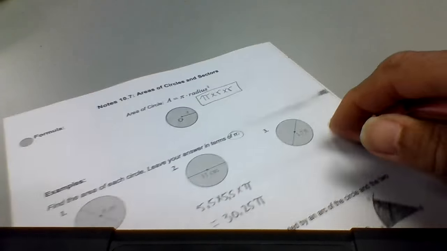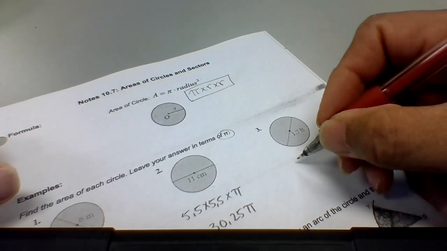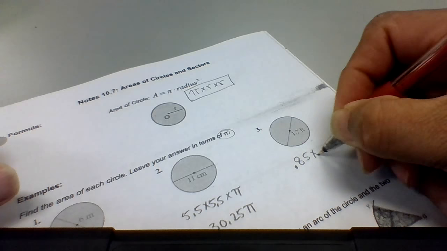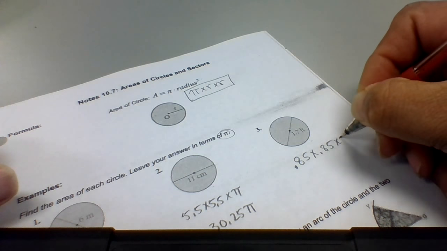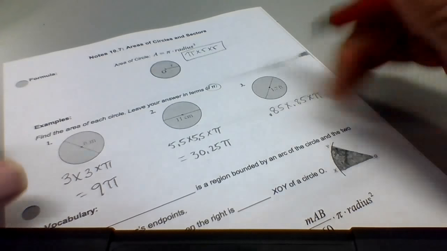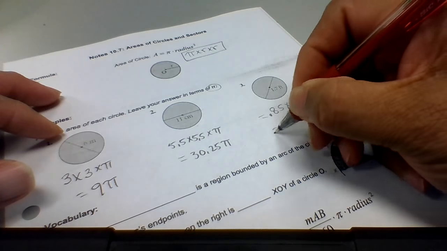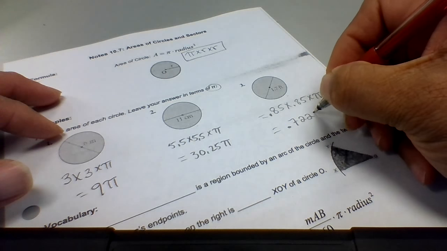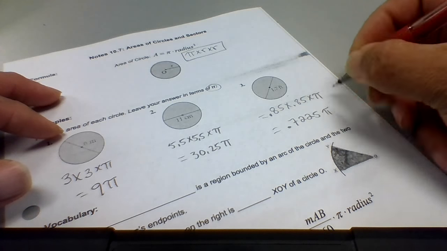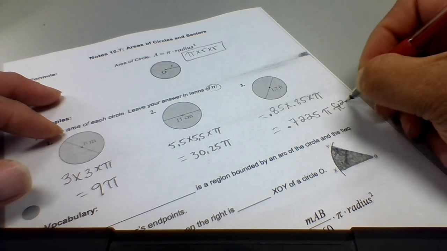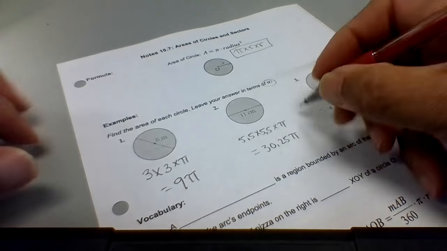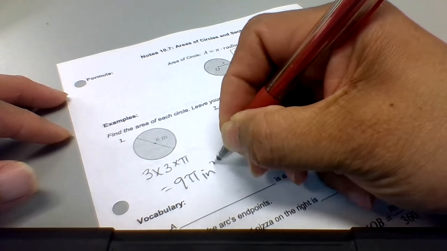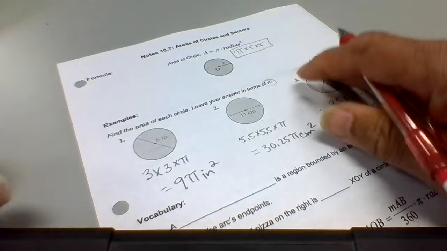And the next one, again, they show you the diameter. So you want just the radius. So 0.85 times 0.85 times pi. And when you multiply that out, you get 0.7225 pi. I guess I better put some labels on here. Feet squared for that one, centimeters squared for this one, and inches squared for that. Remember, it's squared because you're talking about area.